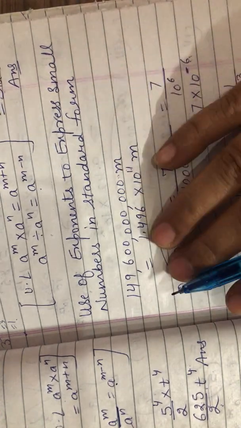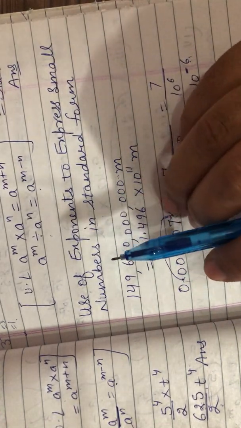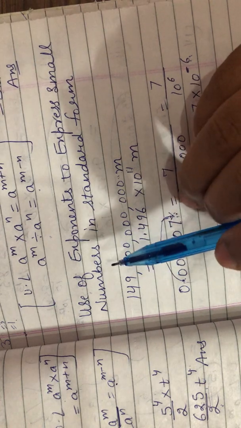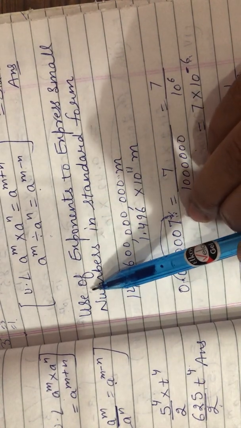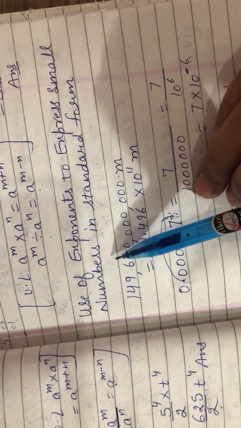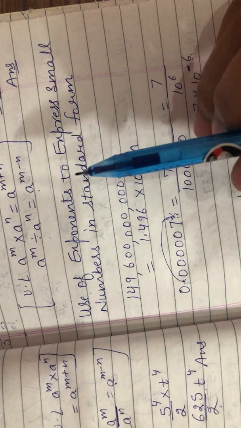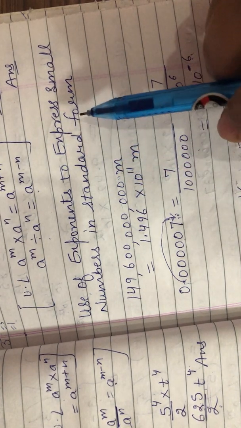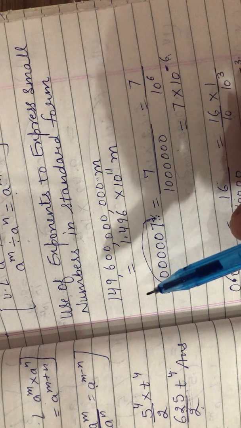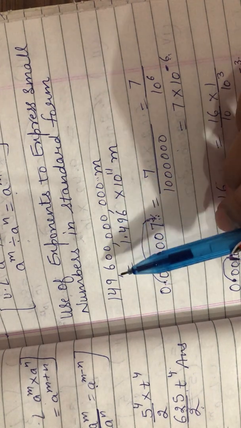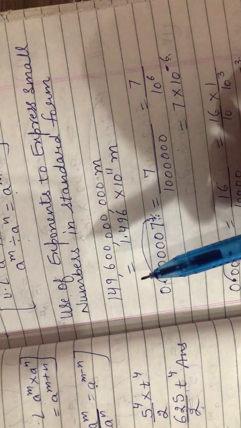Good morning everyone. Today we will do exercise 12.2 of chapter 12, which is based on this topic: use of exponents to express small numbers in standard form. It means how to express very small numbers in standard form. Children, in your previous class you have learned about how to express large numbers in standard form.